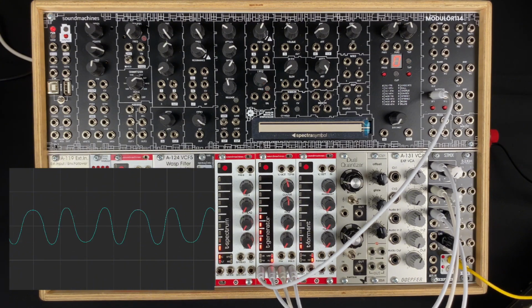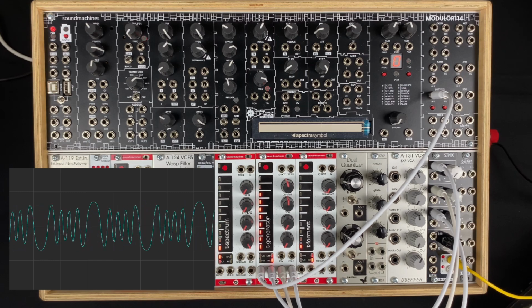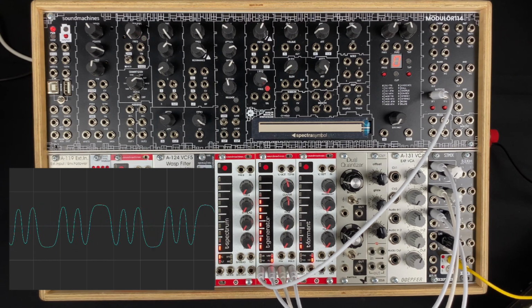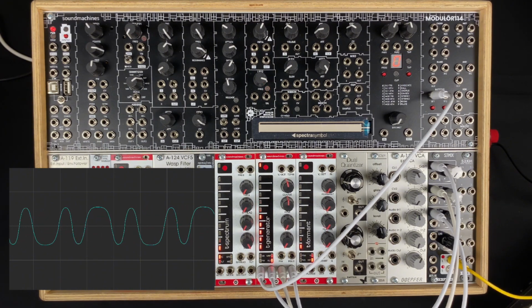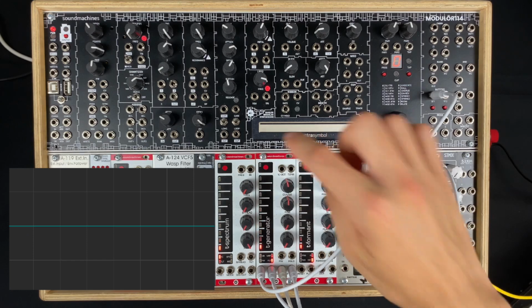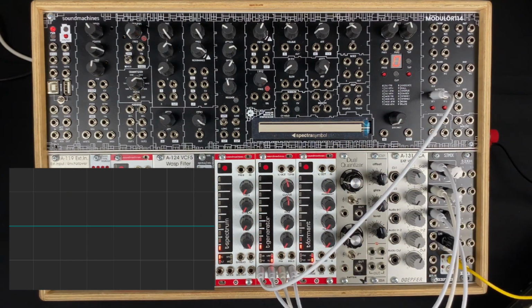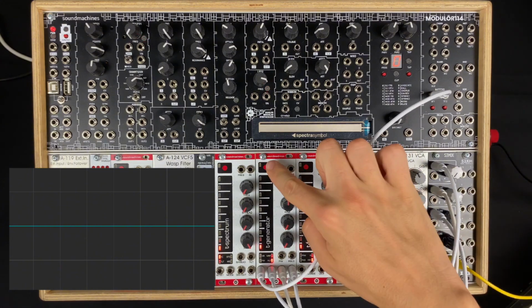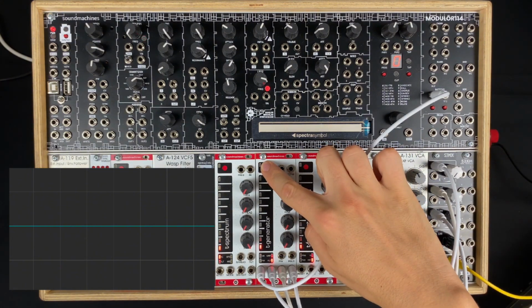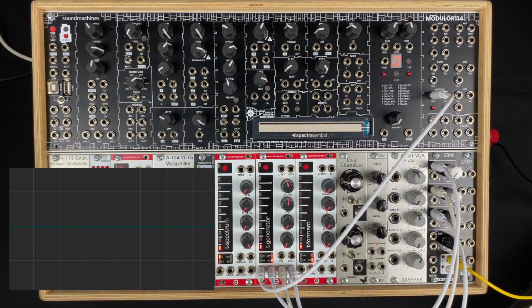An automation can also be set to one-shot mode. For example, in this case, it can replace the envelope we used before. Let's delete this automation first by pressing the record button once. And then, to set an automation to be one-shot, keep pressed the record button for a second. The LED will start blinking 2 times in a row.